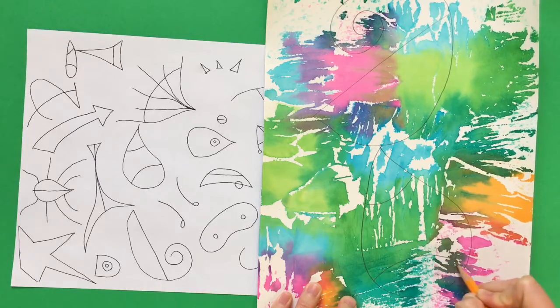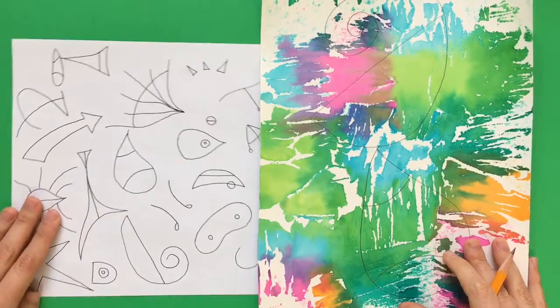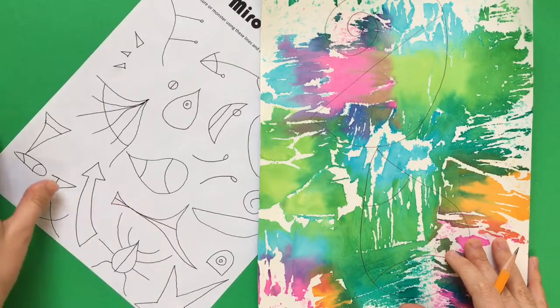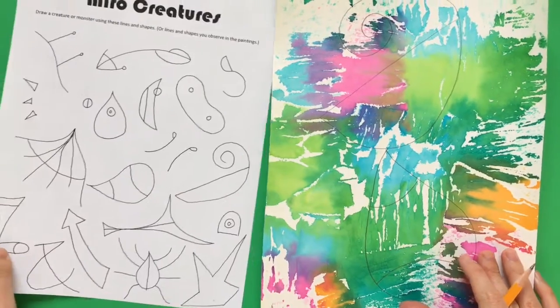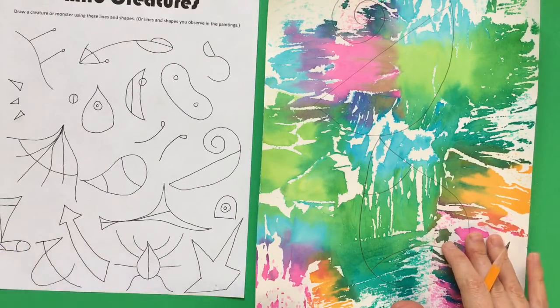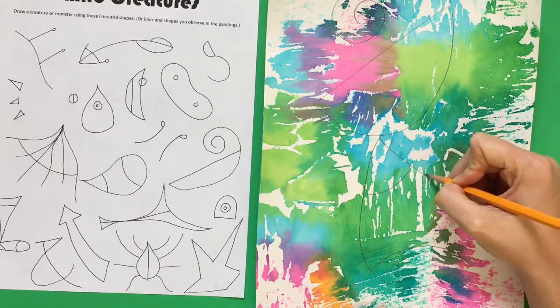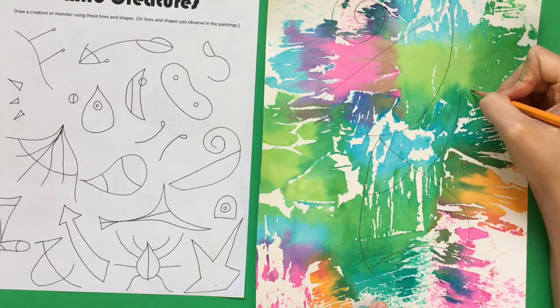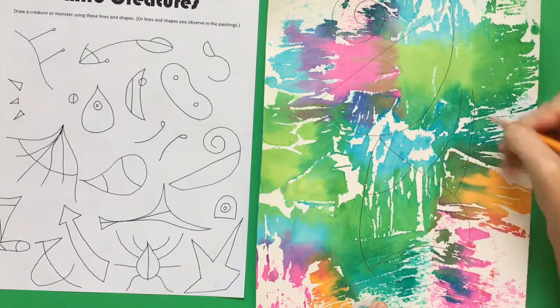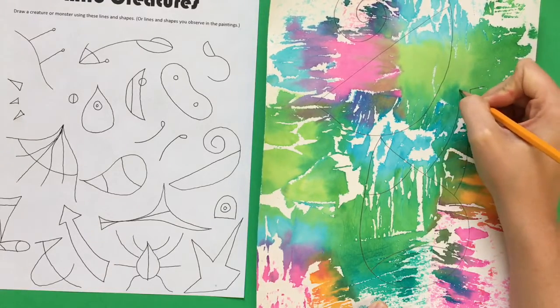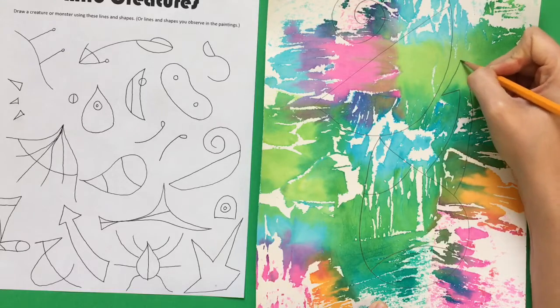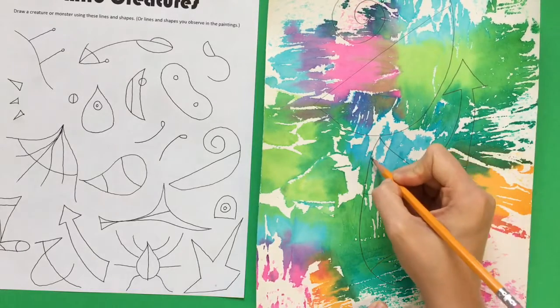When you get to the part about the arms and legs, you can decide if your creature has 2 arms and legs like a human does, or your creature could have more or fewer arms and legs. So the next step would be to look at the shapes and pick out a shape that would work for the arms and legs.